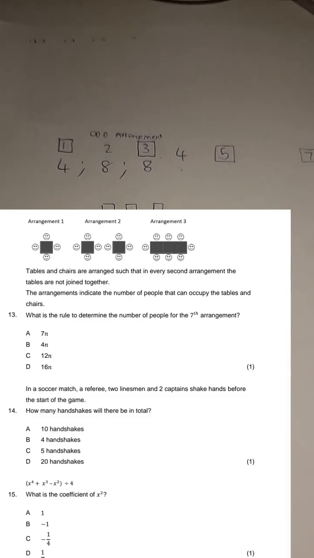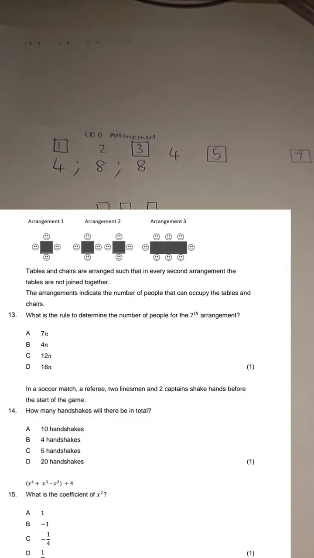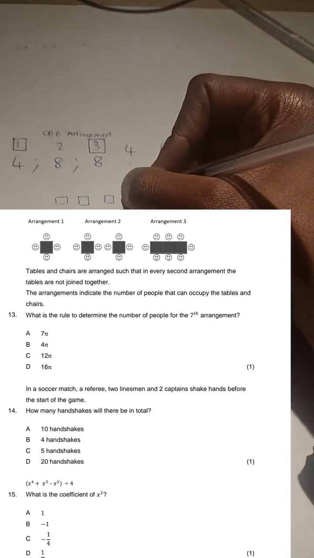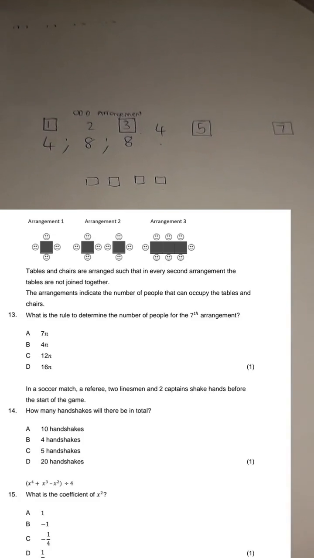Okay, look at the table. In arrangement 1, there's 1 table. In arrangement 2, there are 2 tables. In arrangement 3, there are 3 tables. So in arrangement 4, how many tables will we have? 4. But those tables will be what?